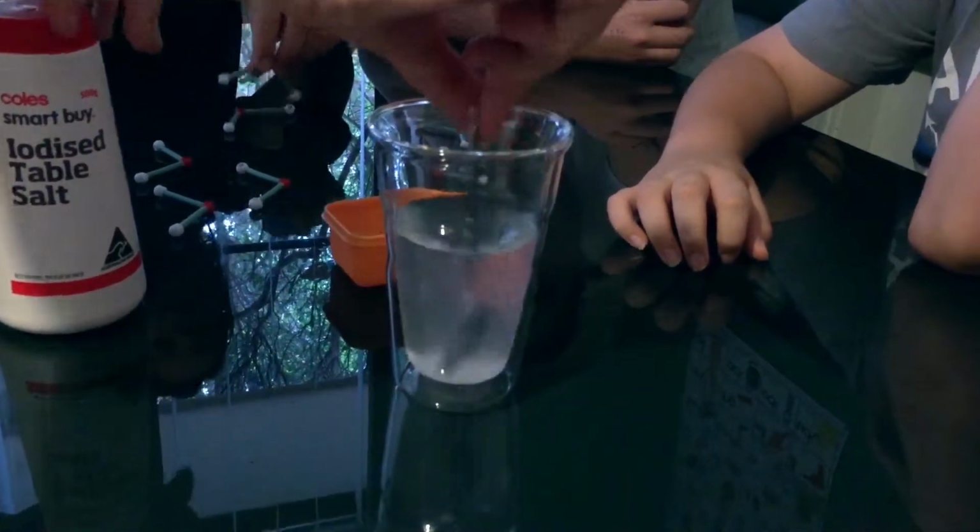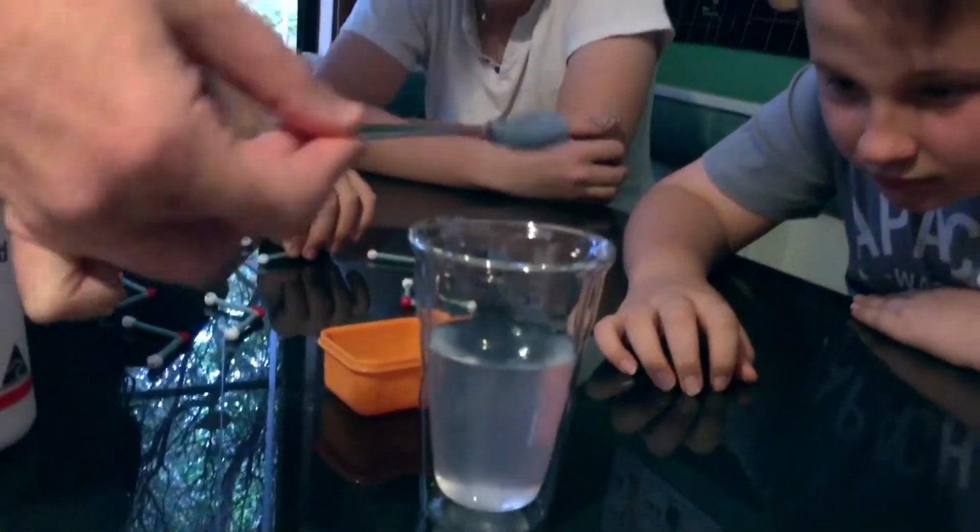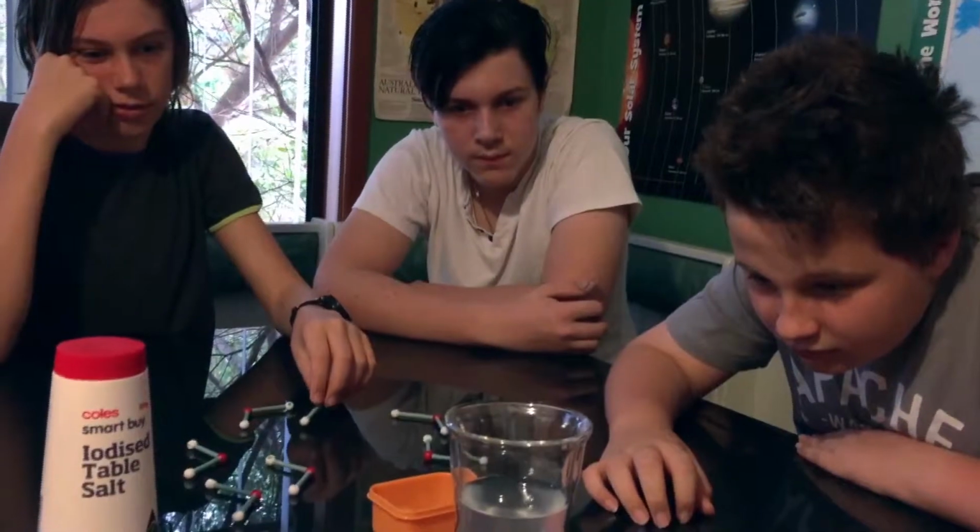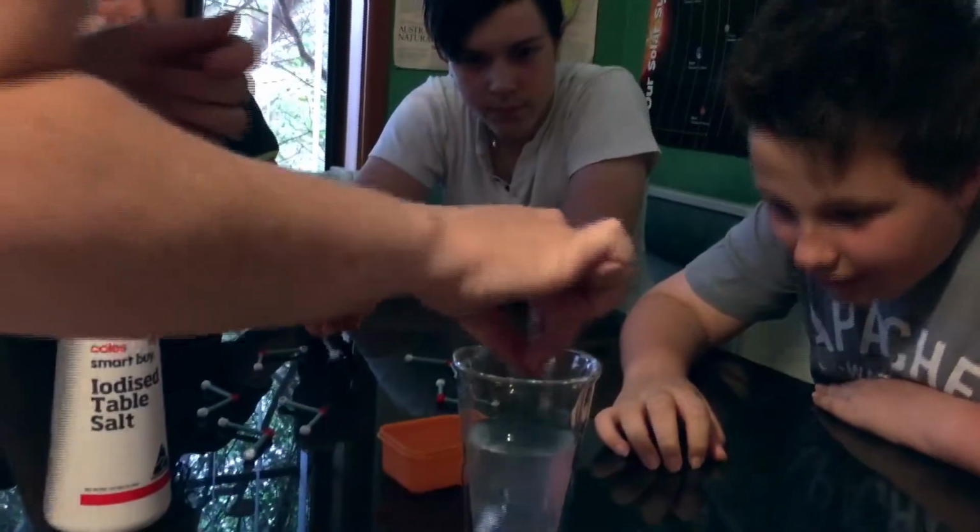Oh, the freezing point is low. Yeah, the freezing point's now lower. So what has happened to the salt in there, hopefully? It's dissolved.